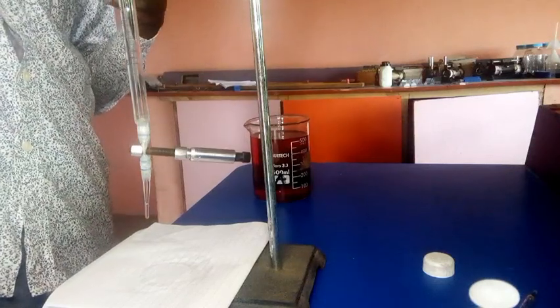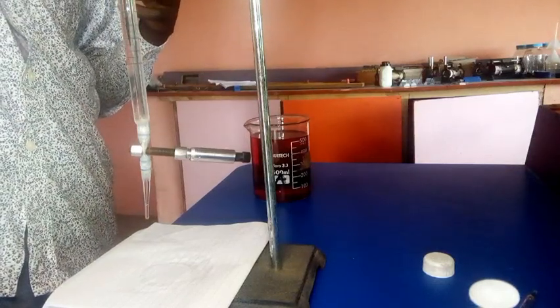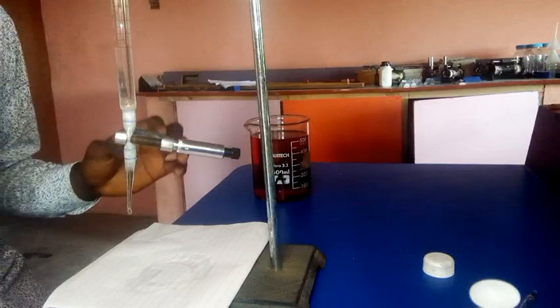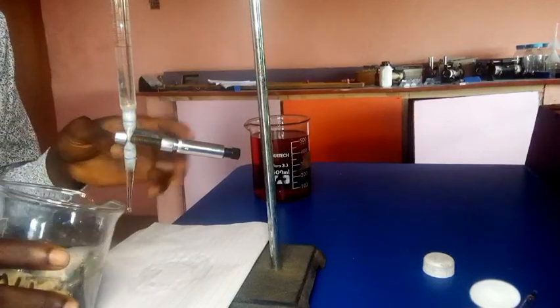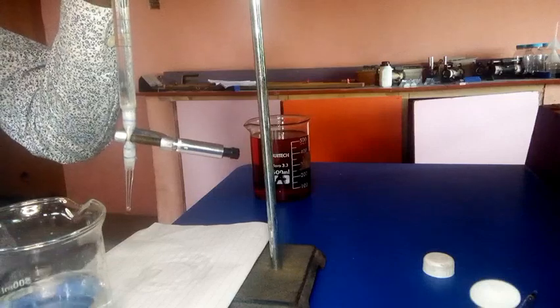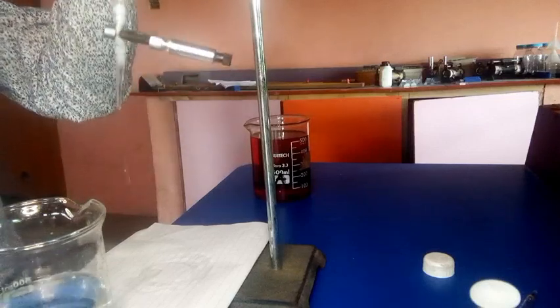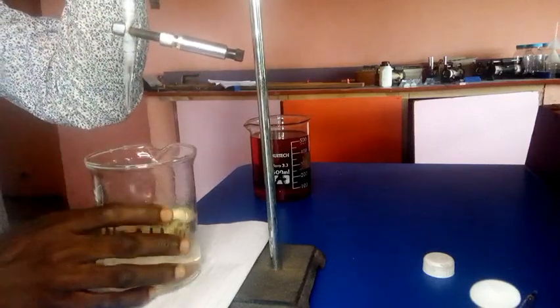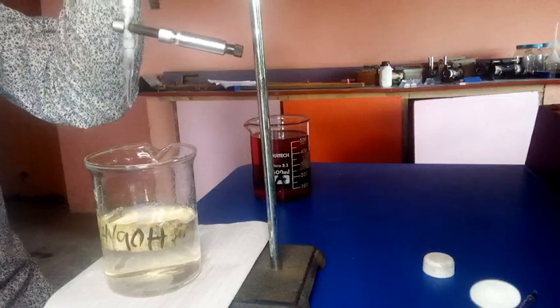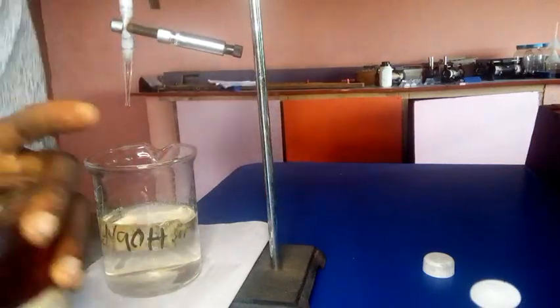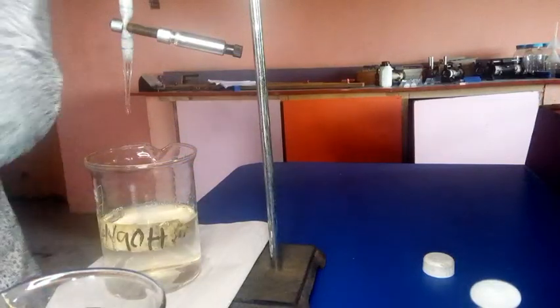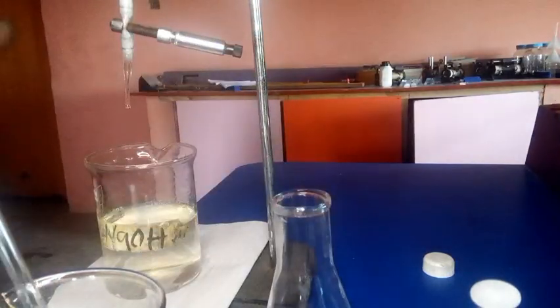So after filling that into the burette, the next thing is to pipette your solution A. Even that should have been done before filling this into the burette. Okay, let's pipette. We'll top it up by the time we start the experiment. So let's pipette solution A.